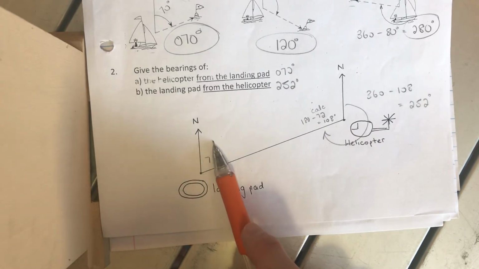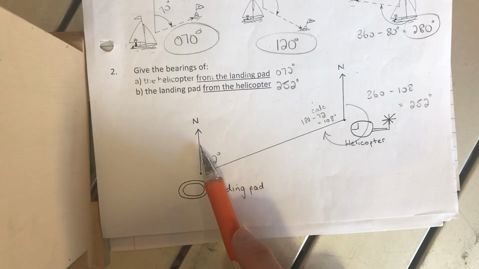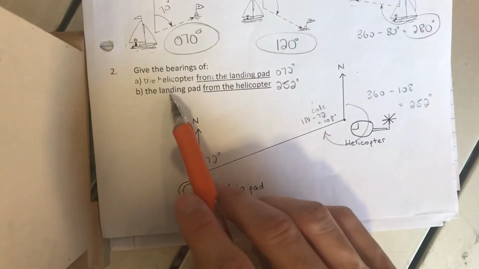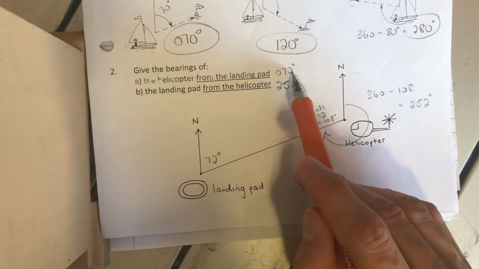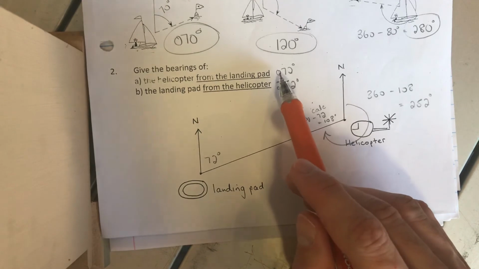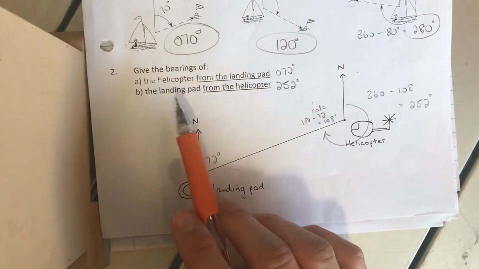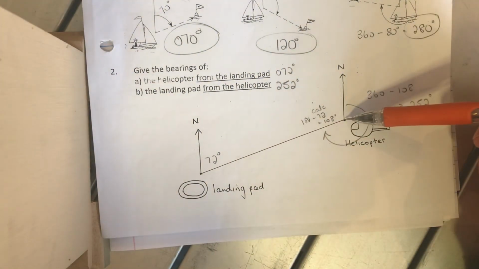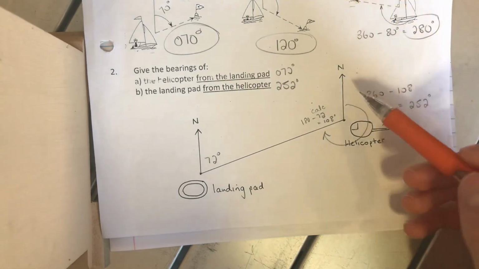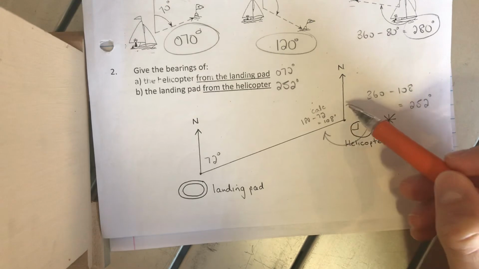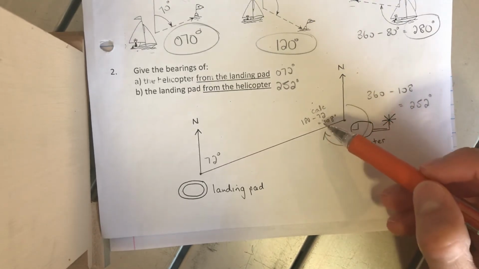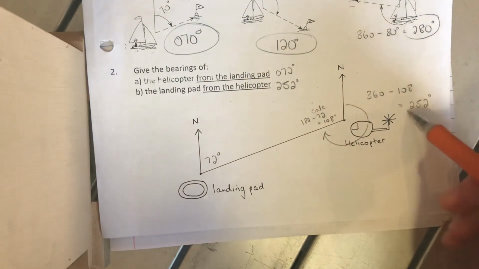Then you measure clockwise. Don't make a mistake with your protractor. Clockwise, 72 degrees. Okay. Then the second question, because remember now, if it's 72 degrees, it's only 2 digits. There must be a 0 in front, 072 degrees. And then the landing pad from the helicopter. So from the helicopter means you start at the helicopter. So what do we do? We're not going to actually measure this. We will measure this part here. That is 108 degrees, and then we subtract it from 360 degrees. That will give us 252 degrees.